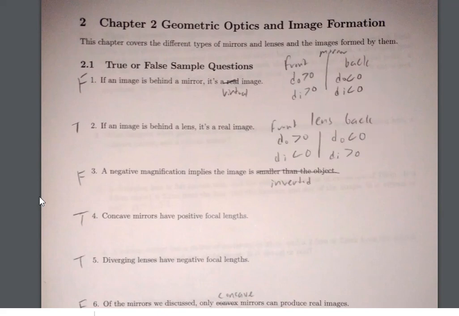Okay, so a negative magnification implies that the image is inverted. If the magnification has an absolute value that's less than 1, that means the image is smaller than the object. And if it has an absolute value greater than 1, that means it's larger than the object.